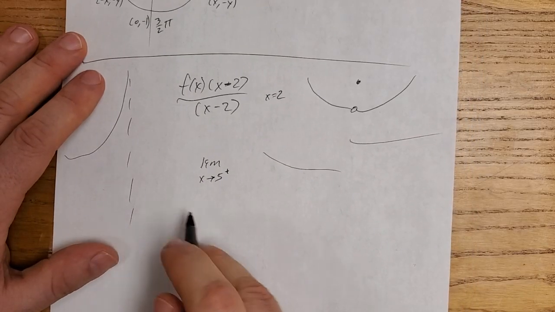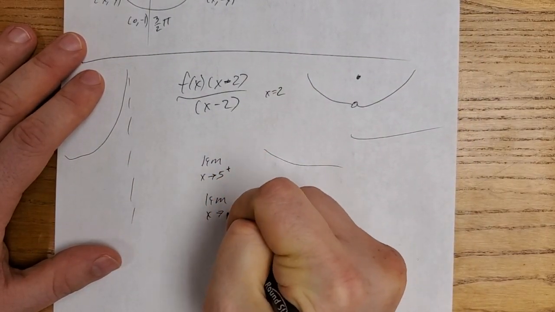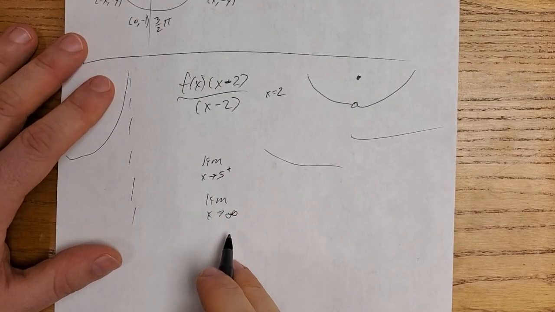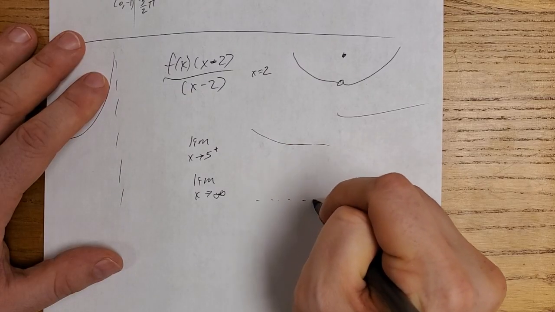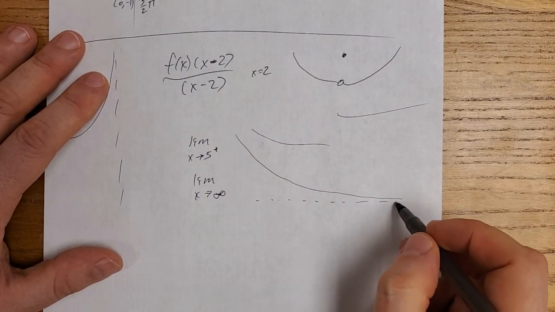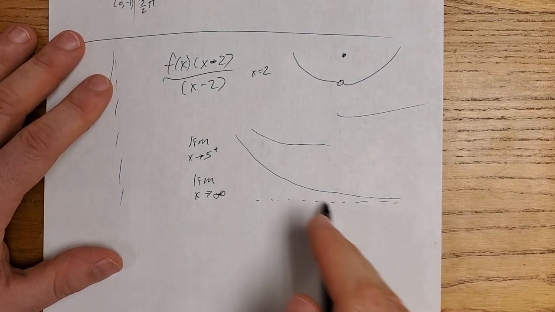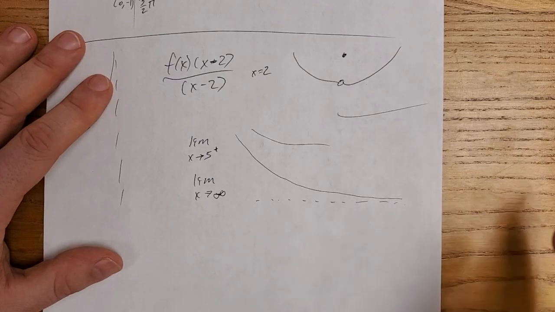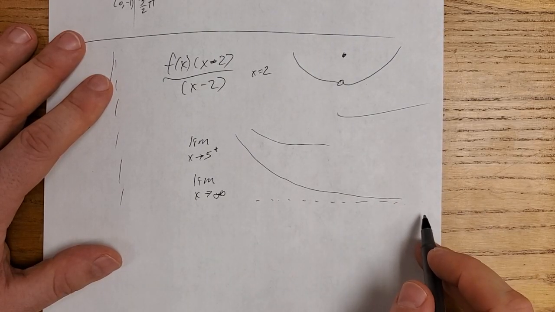Sometimes they're asking, what is the limit as x goes to infinity, or maybe negative infinity? A lot of the times with that, there's an asymptote, and the graph is approaching that more and more, never touching it. And that's basically just asking, what y value is that asymptote going to be?